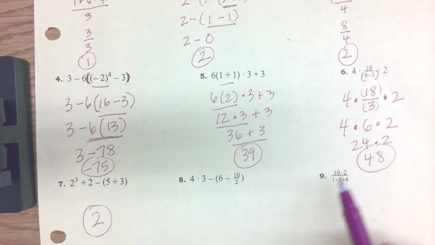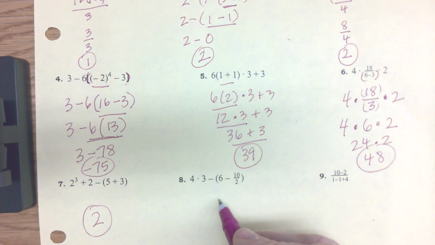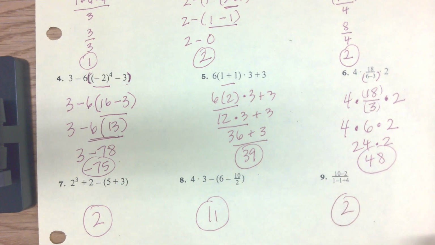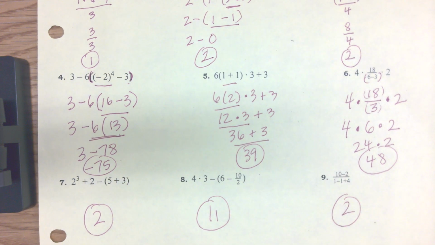You should get 2 for number 7, 11 for number 8, and 2 for number 9. Again, just double check your work.